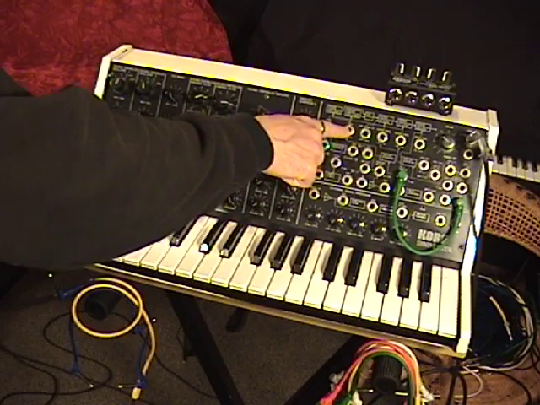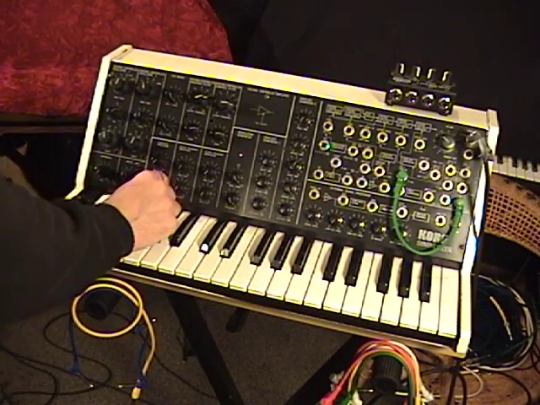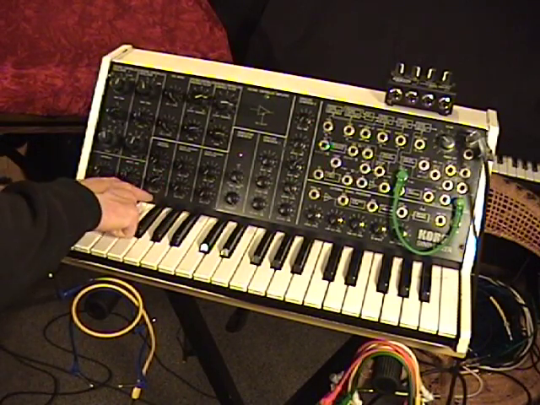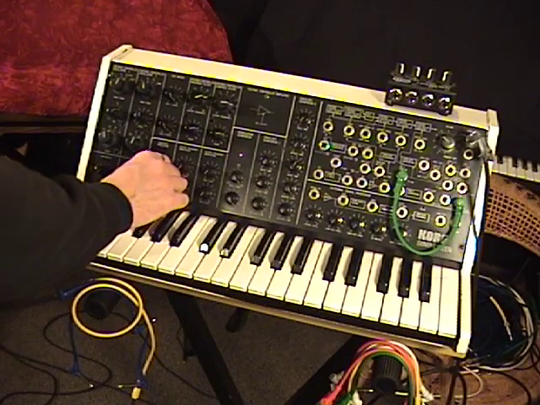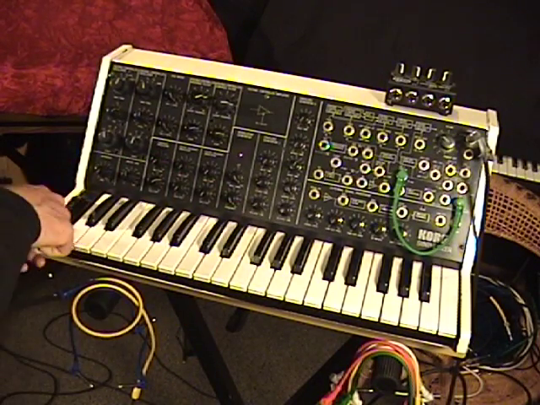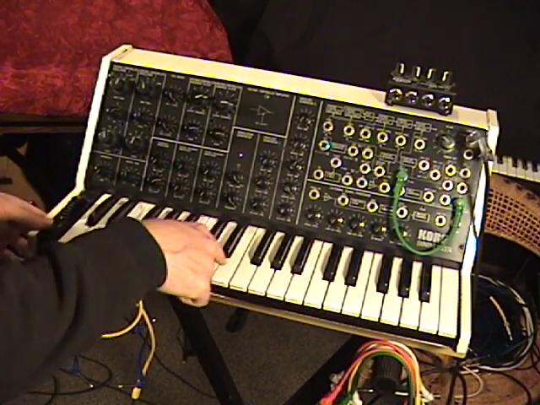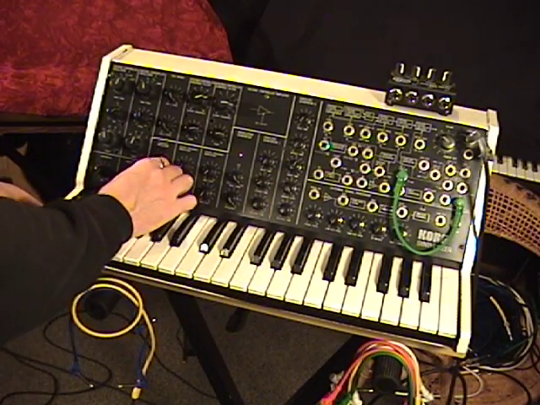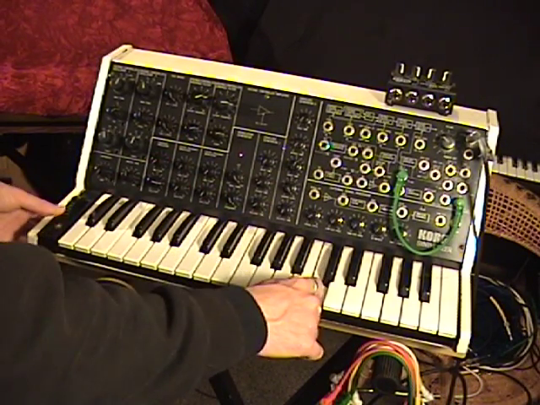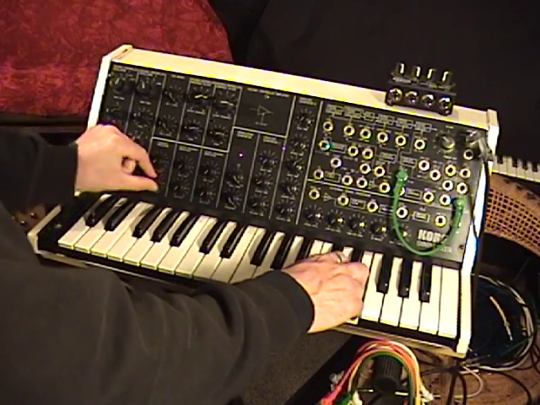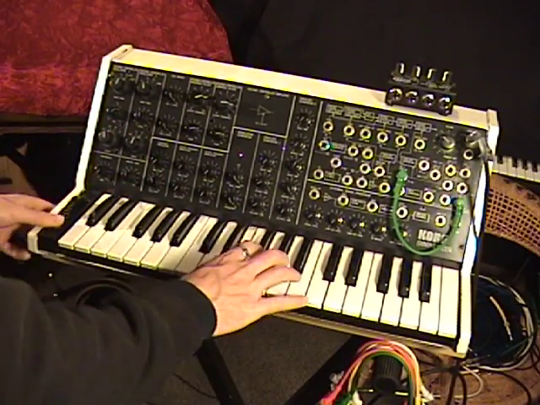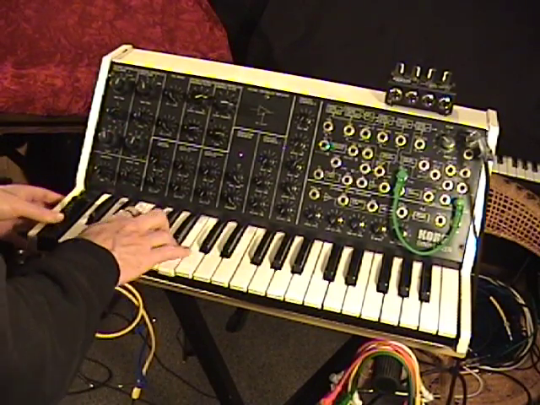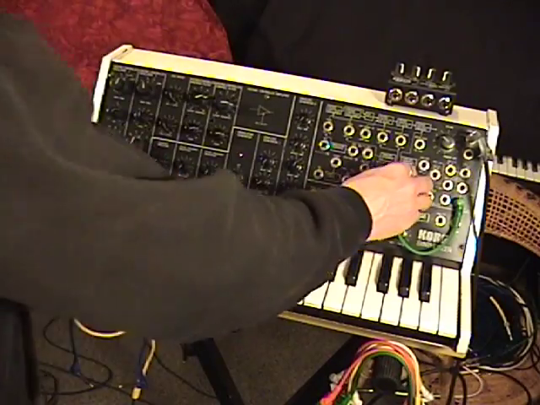Since there's no input into the frequency input, we are just controlling how much envelope generator 1 is controlling the pitch, and it's not triggering until we trigger it. It's not being triggered by the keys, it's being triggered by the button. So we get to decide what pitch it goes to. So that's kind of a cool effect.